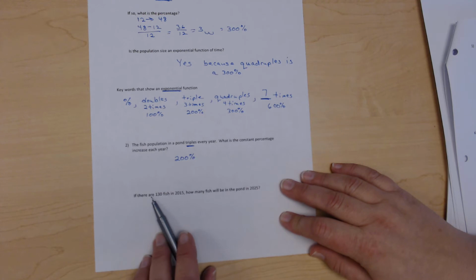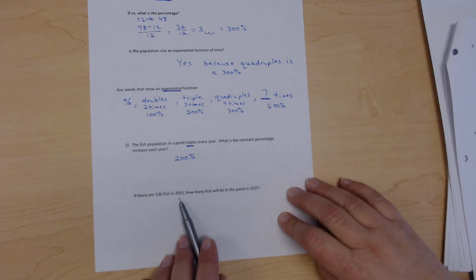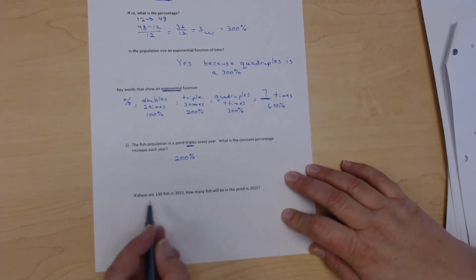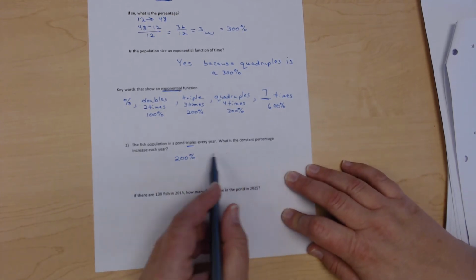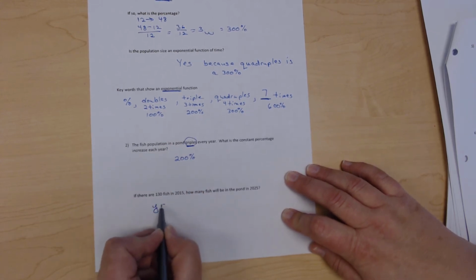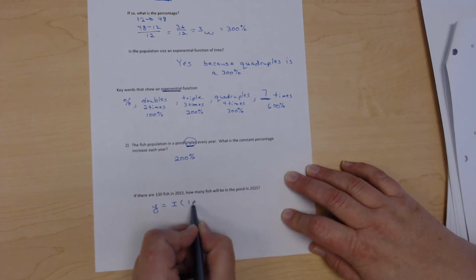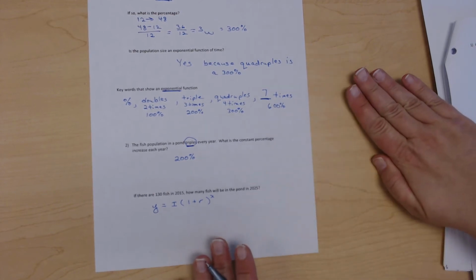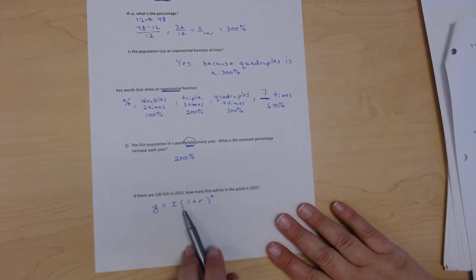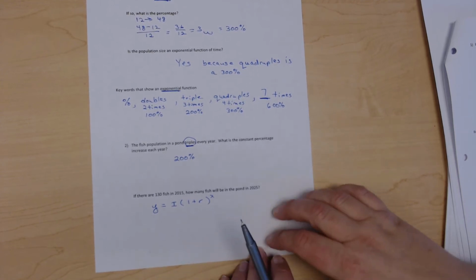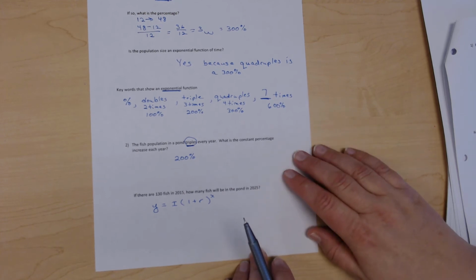Okay, if there are 150 fish in 2015, how many fish will be in the pond in 2025? So we know because it's triples, it's a percentage. As soon as there's a percentage, y equals I, 1 plus r to the x. Every single time. It's either y equals mx plus b if it's linear, or it's y equals I, 1 plus r to the x. This is a power if it's exponential. Those are the two things that we have so far.